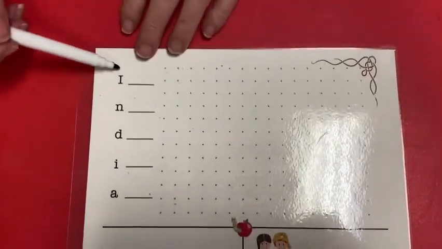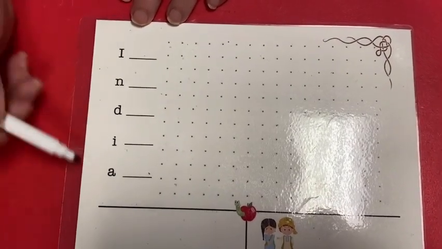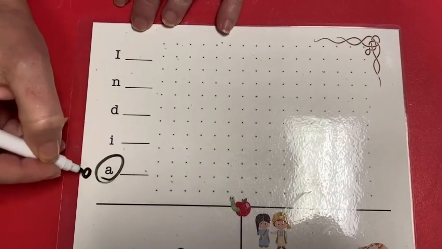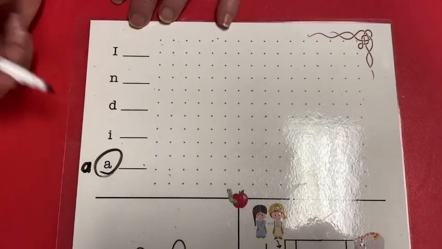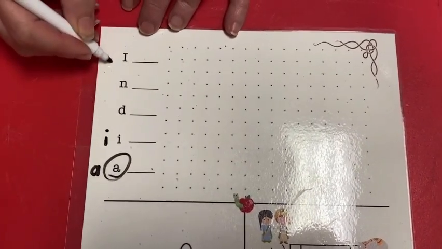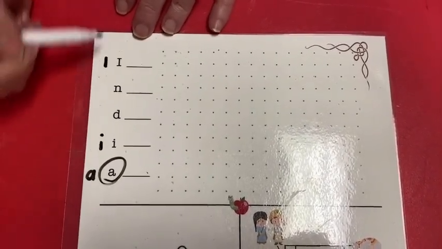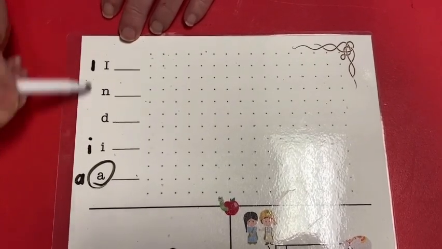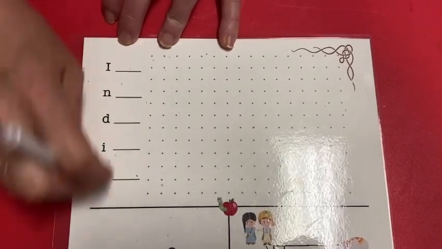So, if you look down the side, we have I-N-D-I-A, fancy A. Remember I said we're going to mix them up. So sometimes you'll see an A like this. Sometimes you'll see an A like that. Sometimes you'll see a lowercase i like that. Sometimes you'll see it like this. Sometimes you'll see the capital I like this. Okay? So these are all different variations that you will see. Keep this in mind because you can practice these too. But for us, we're going fancy today.